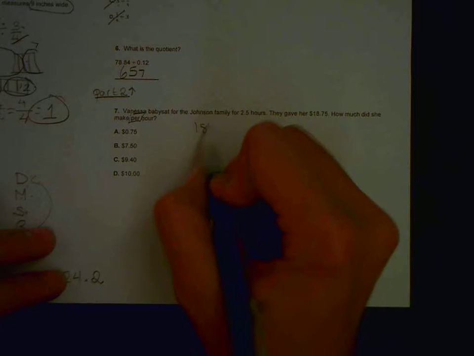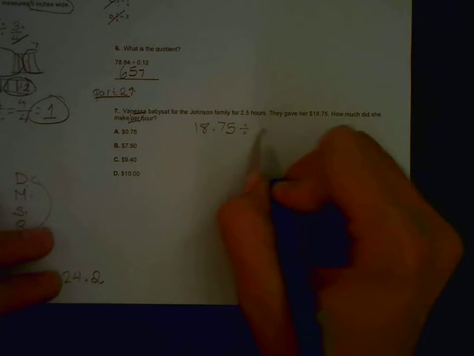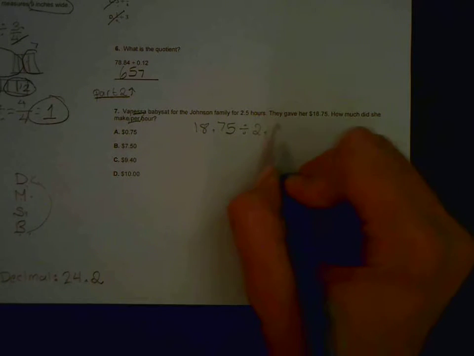Per is our keyword here that tells us we're going to divide. I want to find out how much she makes for 1 hour. So, first off, how much did she make? She made $18.75. And I'm going to divide that by the number of hours to figure out how much she made in 1 hour. She worked for 2.5 hours. So that's my division problem there.